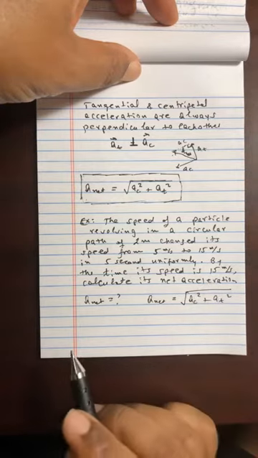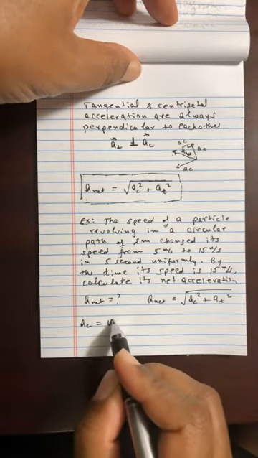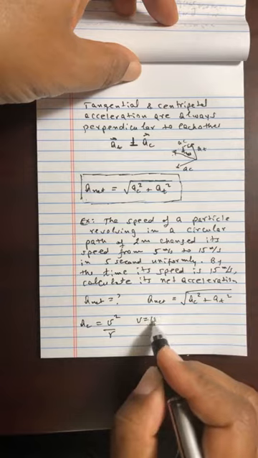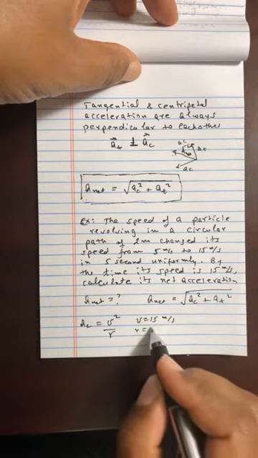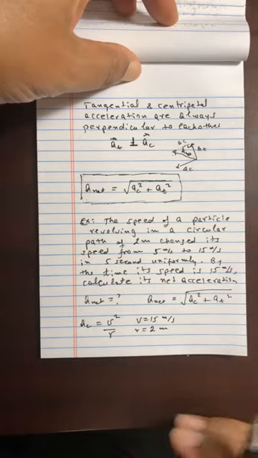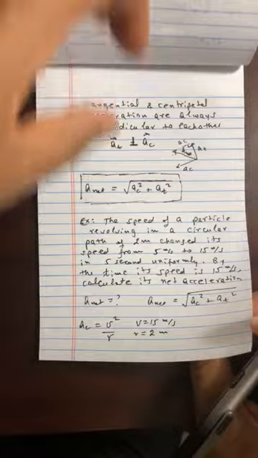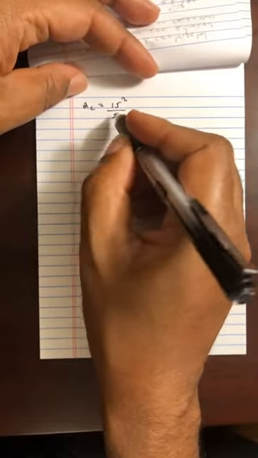This is 15 meters per second. So we calculate the centripetal acceleration from the square of the speed divided by the radius. We're told the speed is 15 meters per second and the radius is 2 meters. So the centripetal acceleration is 15 squared divided by 2.